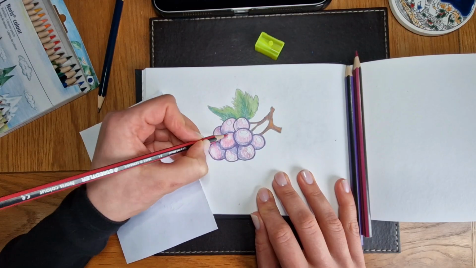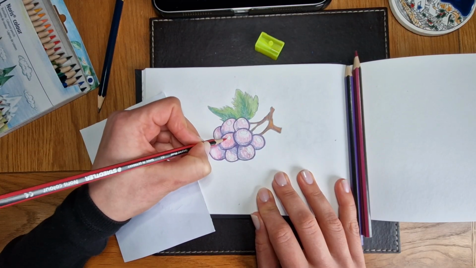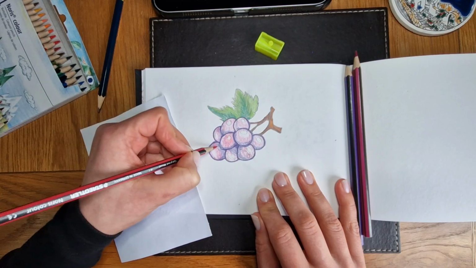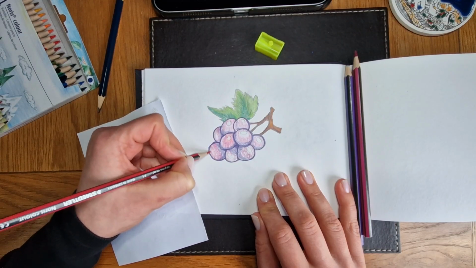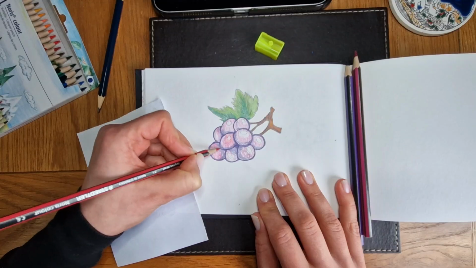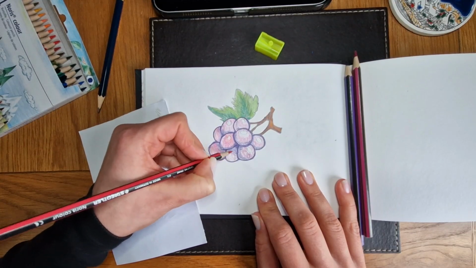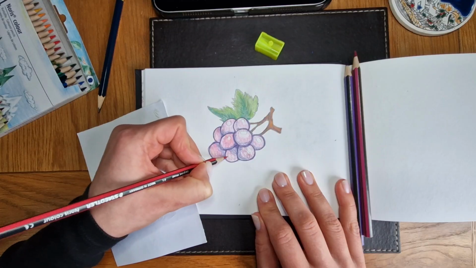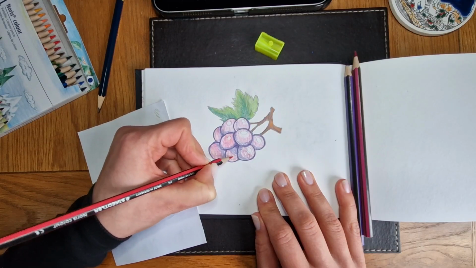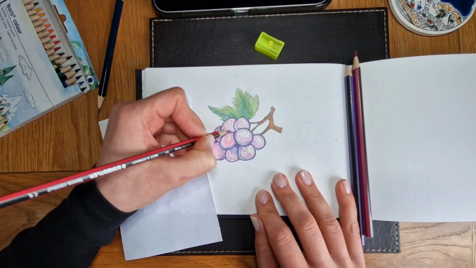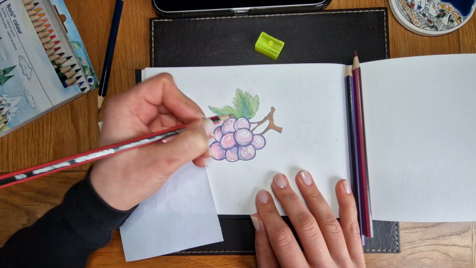We just need to make sure that we're leaving this one's white. Maybe kind of like a tiny little bit. Just a tiny little bit.